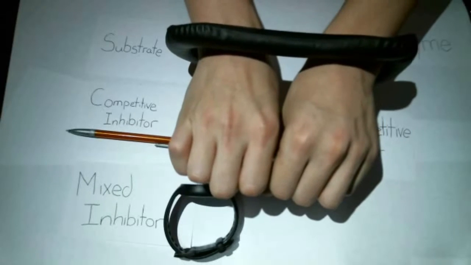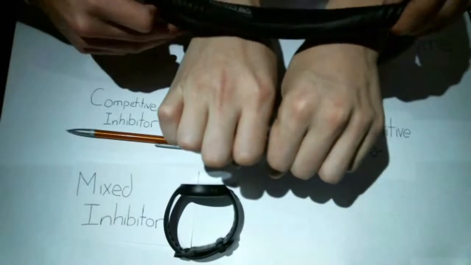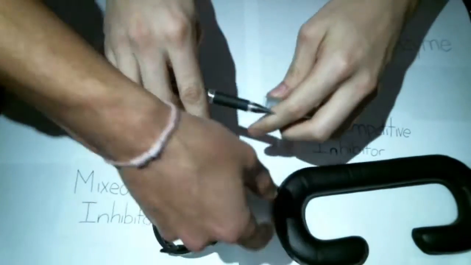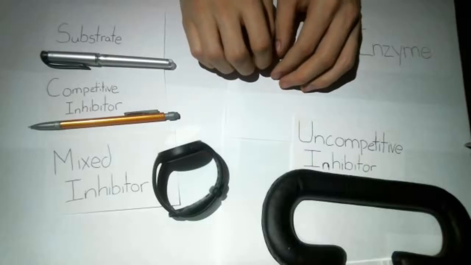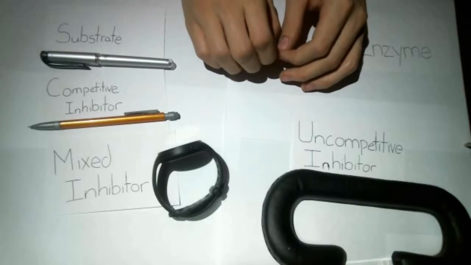But if this face mask is removed from my wrist, the reaction can proceed. This has been a quick overview of different types of reversible inhibition in enzymes.